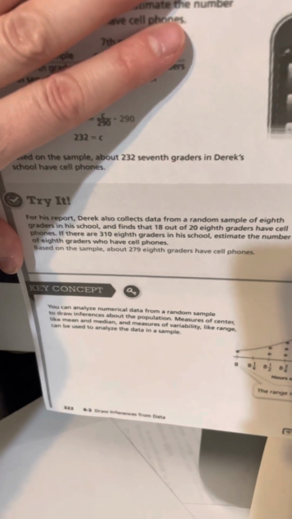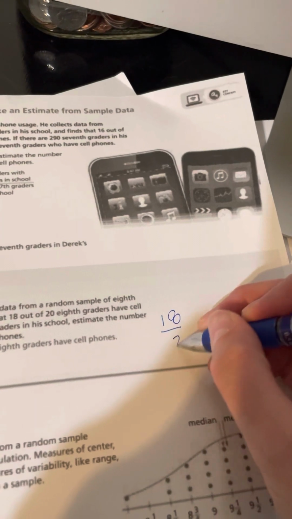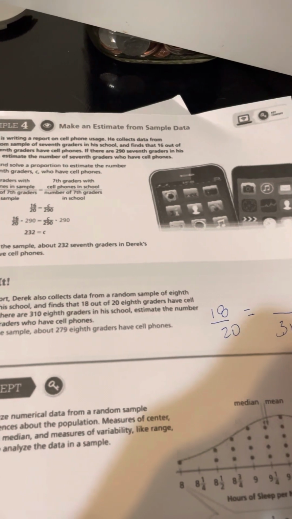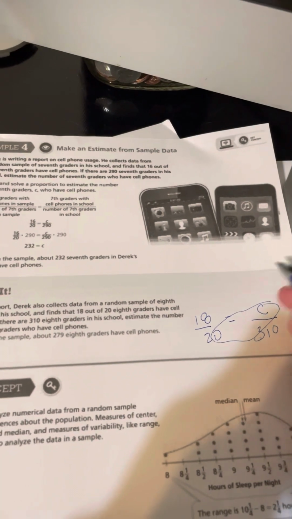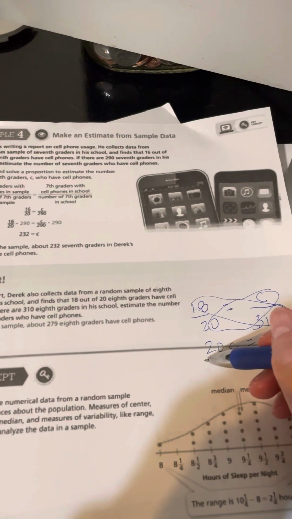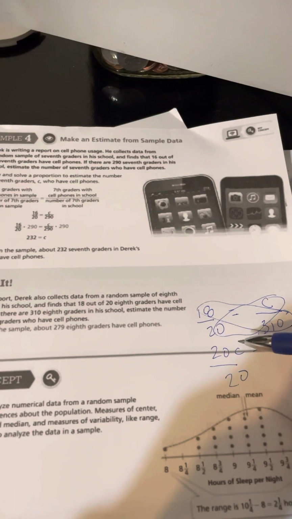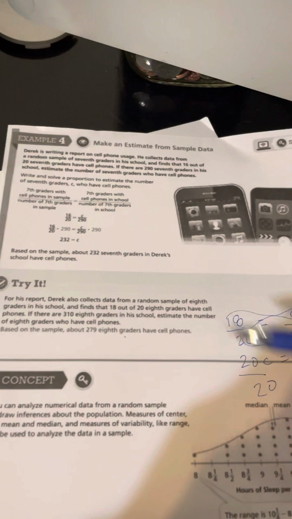Okay, your answer is about 279 8th graders. So you should have it set up like this. 18 out of 20 equals, what if I have 310? How many will have cell phones? So you can cross multiply and do 20C equals, and then multiply that and then divide. Or you can multiply both sides times 310. Y'all are used to cross multiplying, so that's the way I would do it. That's how you get 279 8th graders.